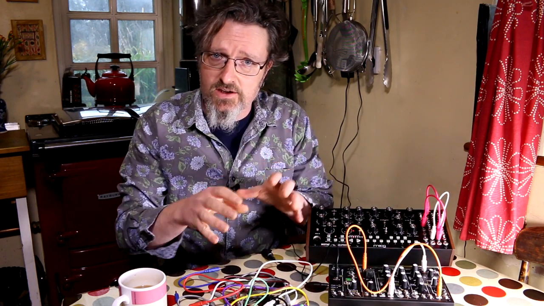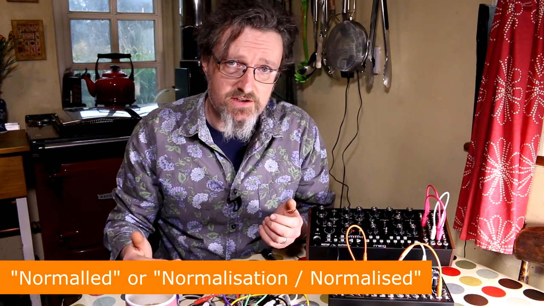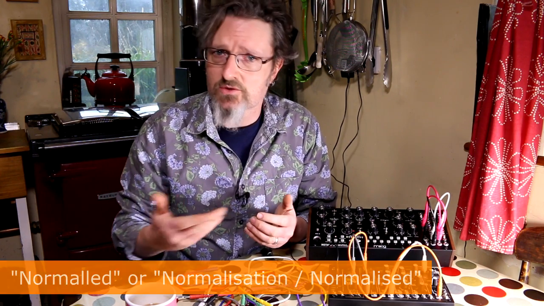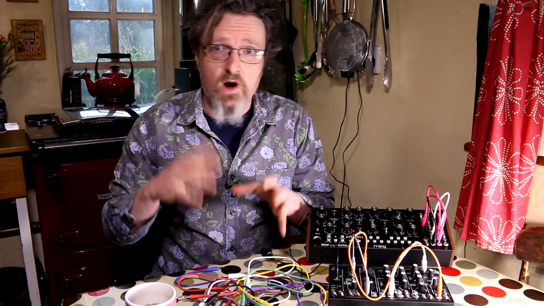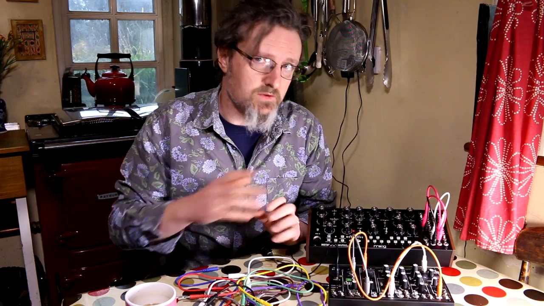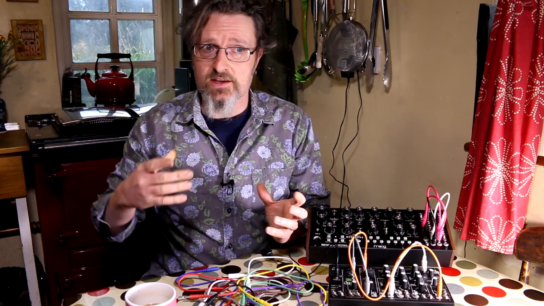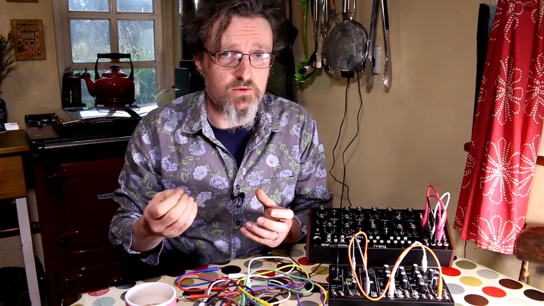I can't take the oscillator and route that out through a different kind of filter. It's all wired internally. Now, this internal wiring seems to be referred to by two relatively interchangeable terms, normaled and normalization. In my world, normalization actually describes a different sort of audio process. So for my purposes, I'm going to use the word normaled, but you might find it referred to as normaled or normalized. Anyway, in the Bass Station, all the wiring is fixed, internal, it's normaled, which is essentially pre-patched and fixed.